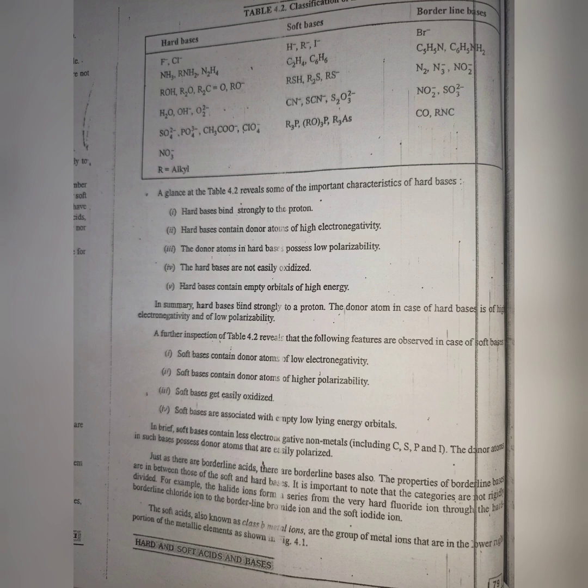The soft acids, also known as class B metal ions, are the group of metal ions which are in the lower right portion of the metallic elements as shown in Figure 4.1.